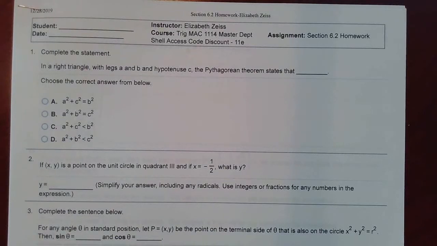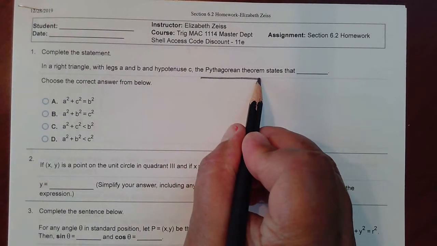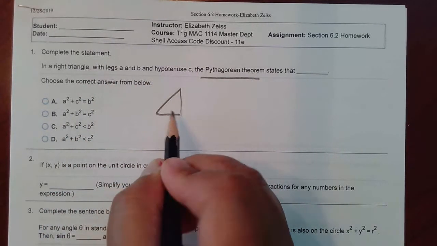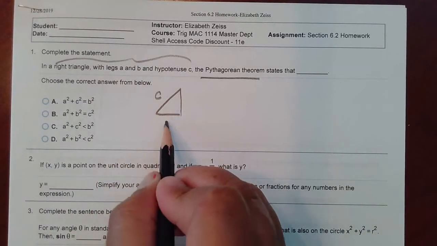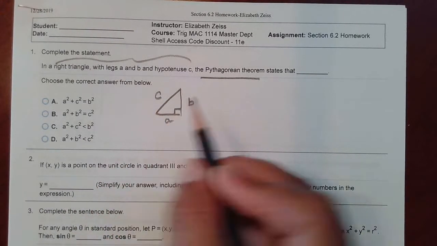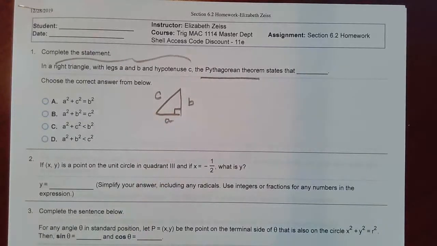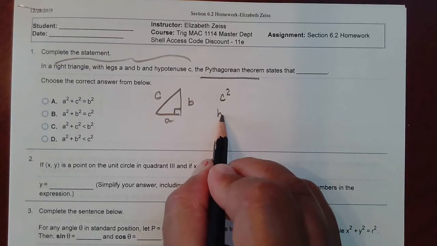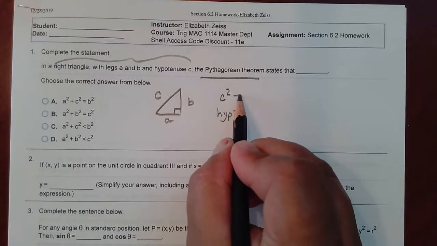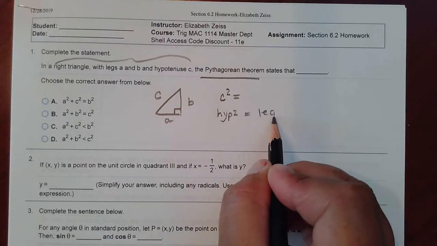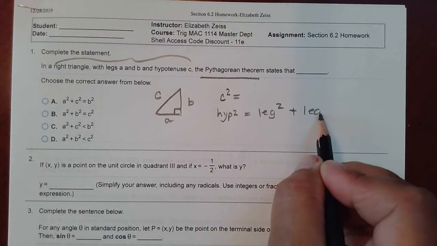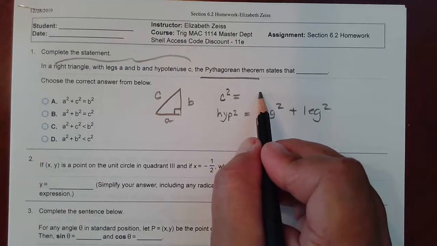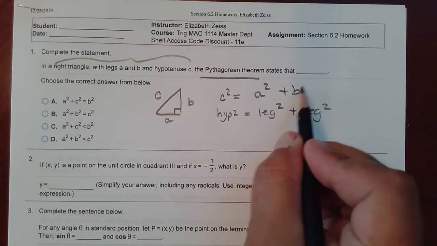Okay, so in the first one, they're just trying to get you to use the Pythagorean theorem. It says you have a hypotenuse. Hypotenuse is C. The legs are A and B. Put the A wherever you want, the B wherever you want. But the C is the hypotenuse. It has to be across from the right angle. So it always goes hypotenuse squared, because they're not always going to use A, B, and C. Therefore, you need to know a generic way to remember the Pythagorean theorem. So hypotenuse squared is equal to leg squared plus leg squared. And that would be that.